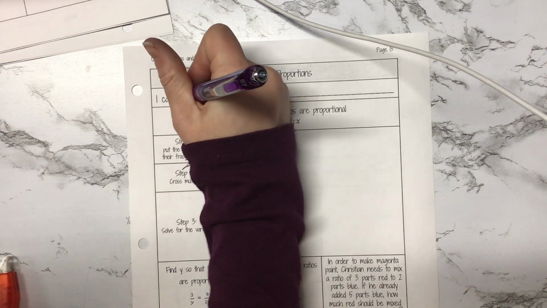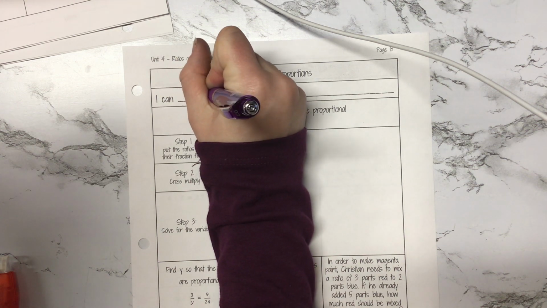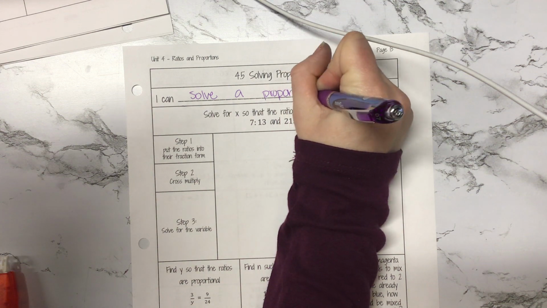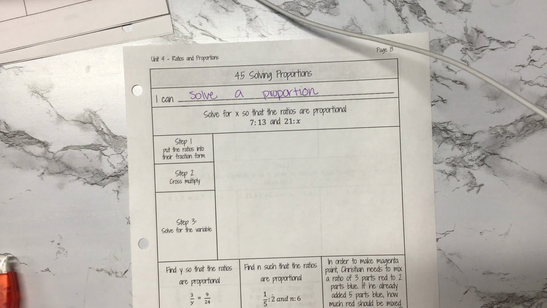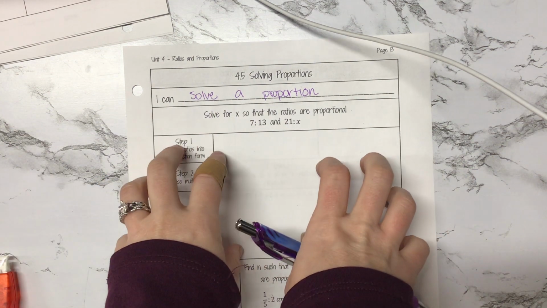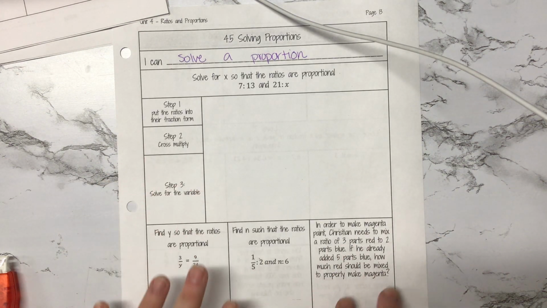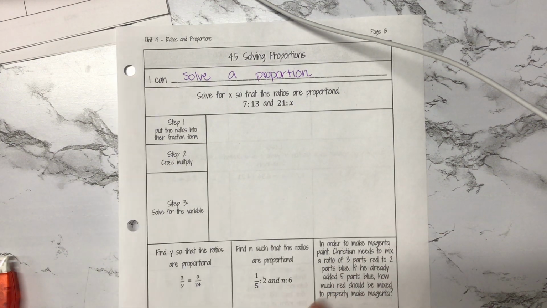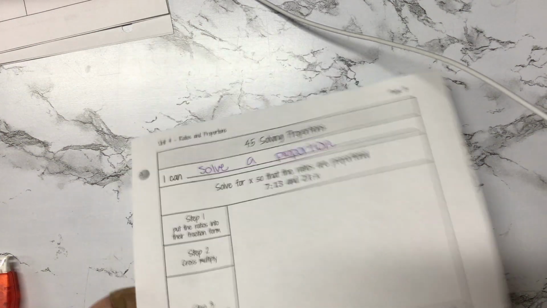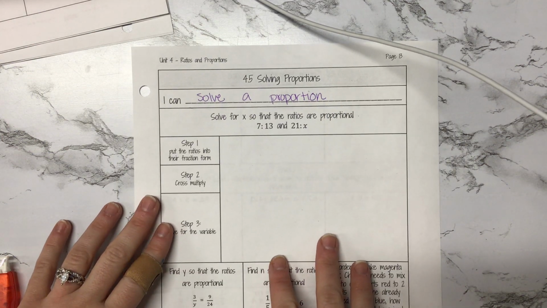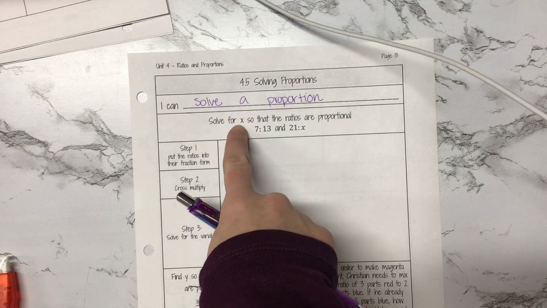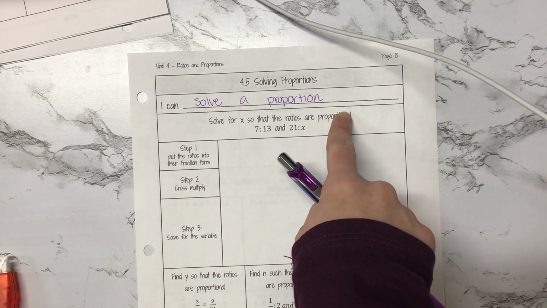So we're going to say that we can solve a proportion. We're going to focus on the steps first, and then we'll get into some application, word problems, when you might see this in real life, stuff like that. The instructions will say something like solve for x so that the ratios are proportional.